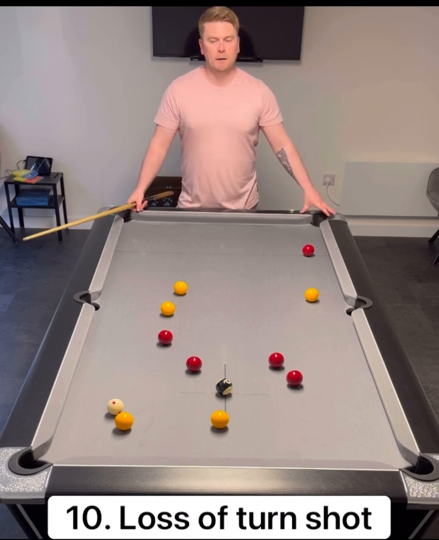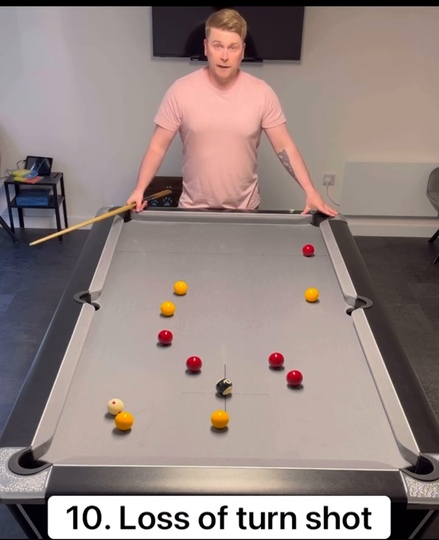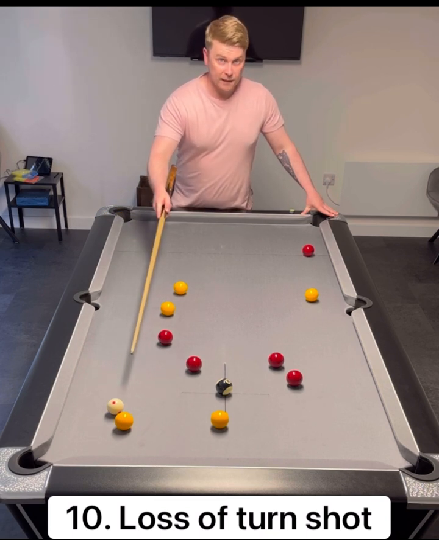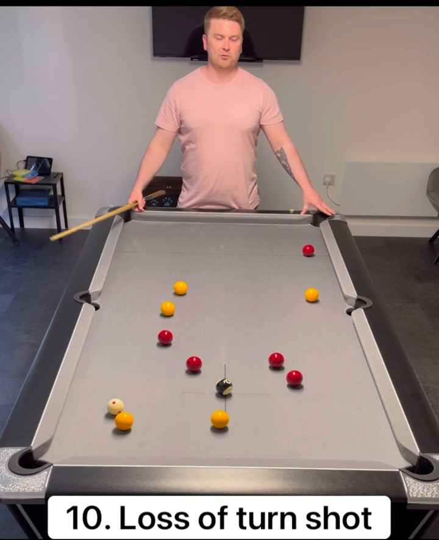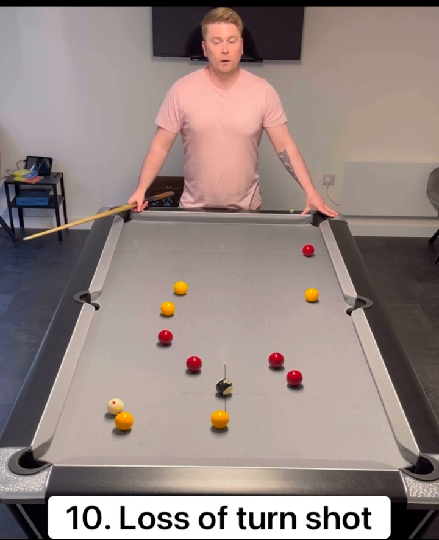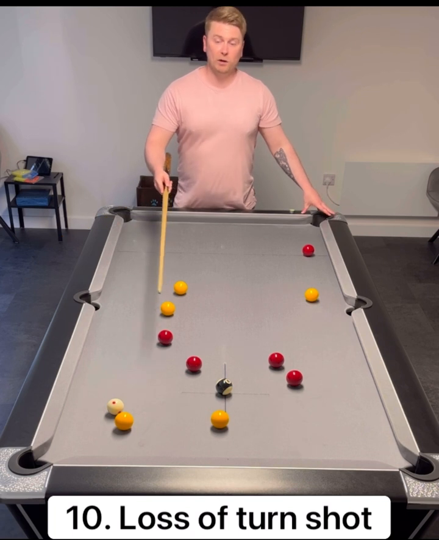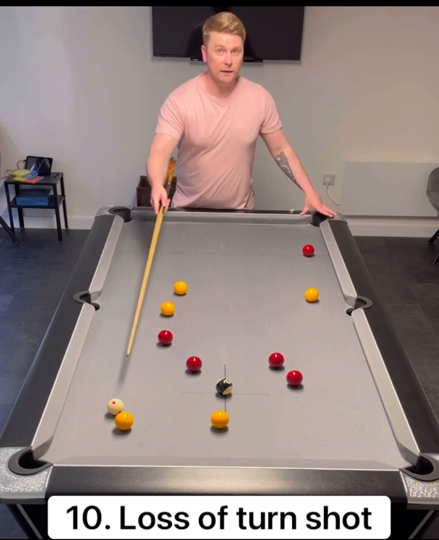In international rules, however, that is what you call a loss of turn shot. I will not be penalised for playing that shot. I contacted my object ball first, my yellow, and then I potted my opponent's red. That's fine. All I am doing there is surrendering the table to my opponent, and my opponent must play the white ball from where it has landed.